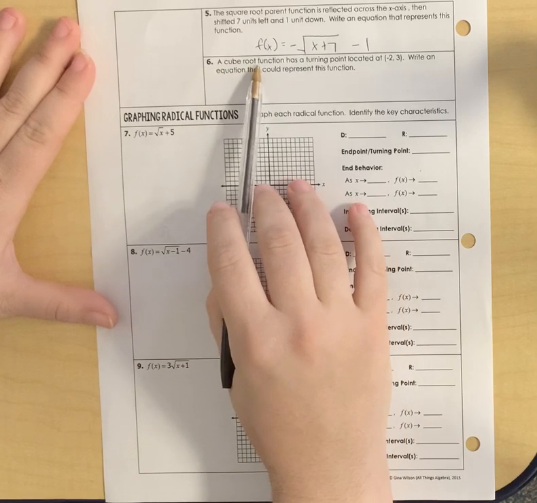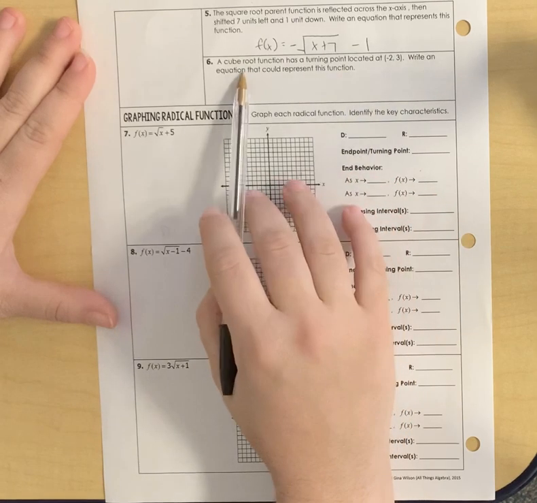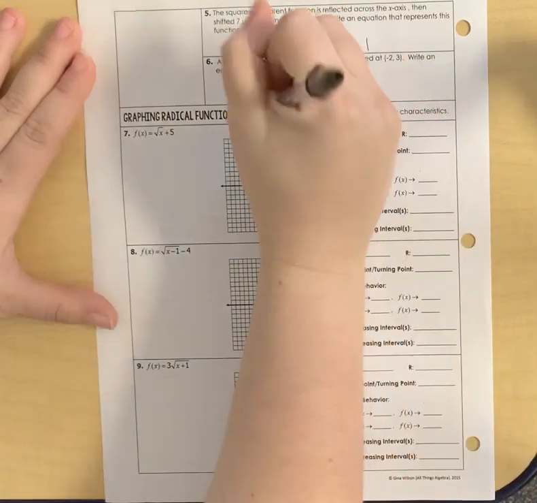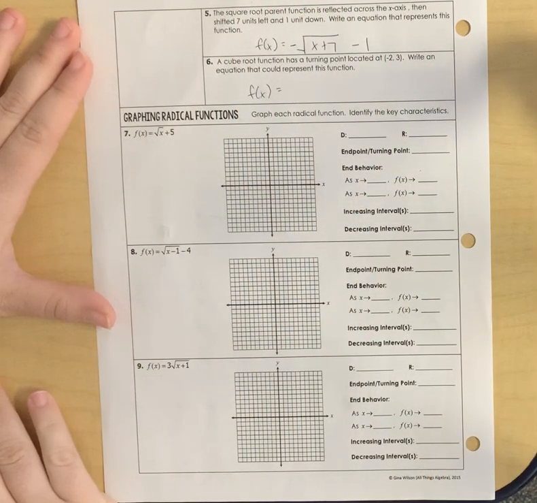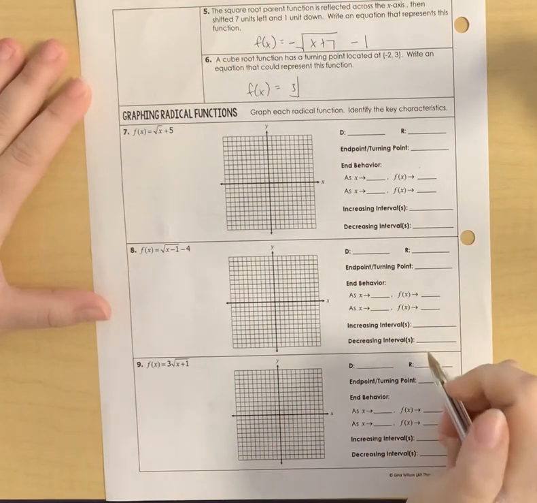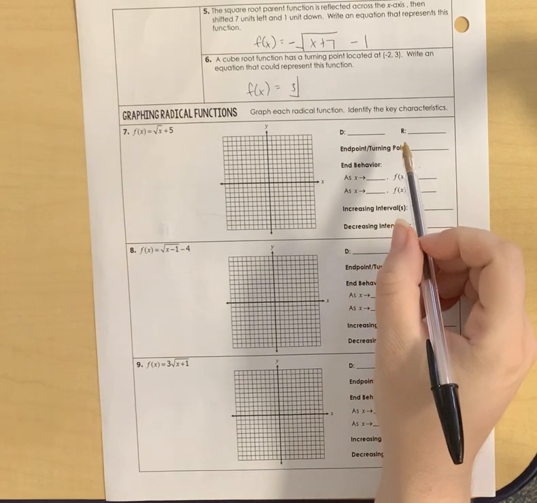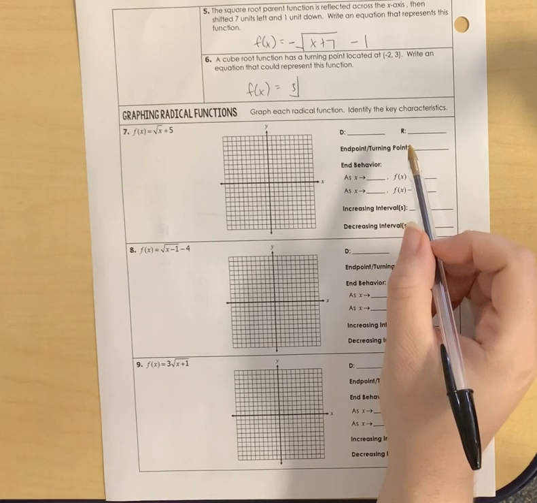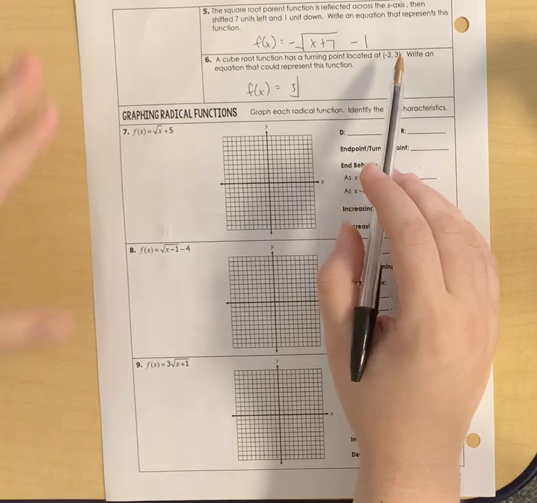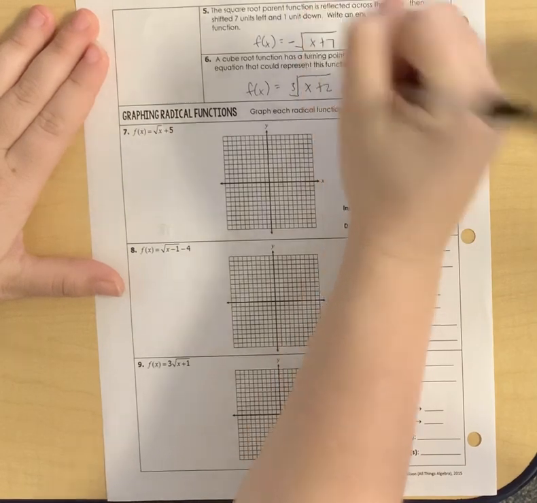This next one, it says a cubed root function has a turning point located at -2, 3. Write an equation that could represent this function. Okay, so it's f of x equals, all they told us is that it has a turning point at -2, 3. And we know it's cubed root, so we don't know anything about the a, okay? But we know it's a cubed root. And our h is -2, okay? Well, our original transformation function says x minus h. So if you plug a -2 in that, then a negative times a negative makes it a positive. So that is x plus 2. And then we have plus 3 on the outside.